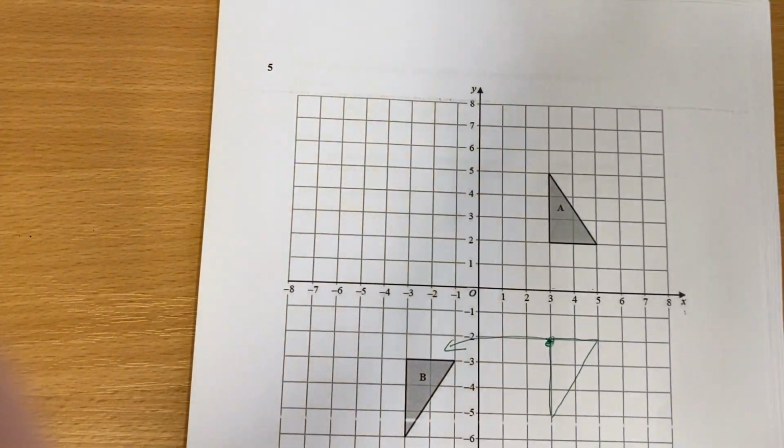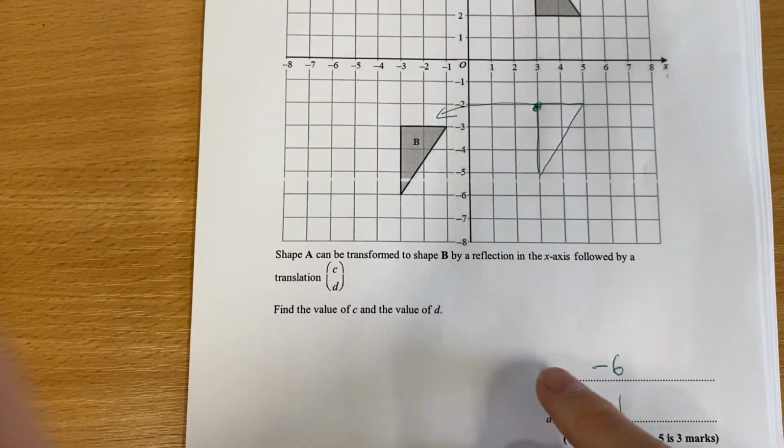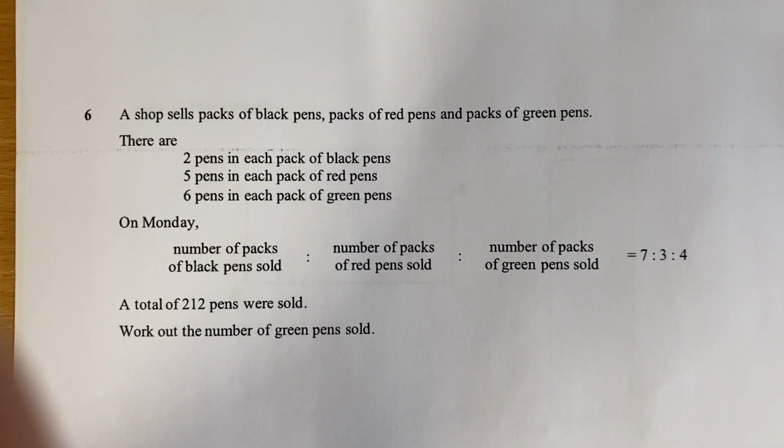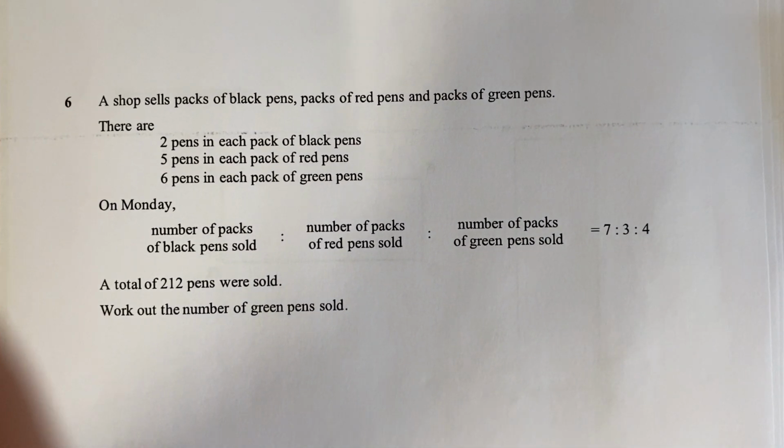And now we're heading for a level 5. We want to get in the high 20s, mid 20s to get a 5. So let's see what happens. Well, actually, stop there, and then we go on to question 6. Next slide.